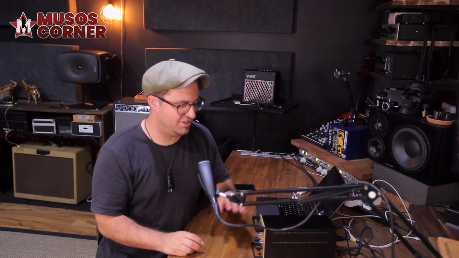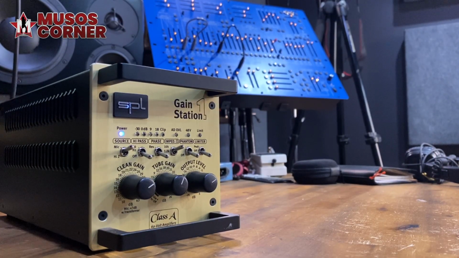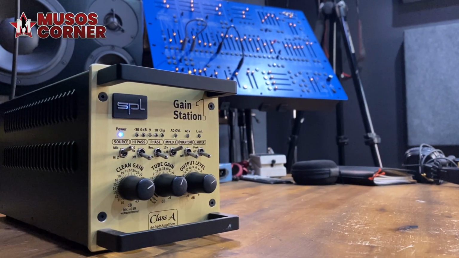Let's talk distortion on the voice. Right now I'm running quite a bit of extra saturation on my voice through this Sennheiser MD21 microphone into the SPL GainStation. This has like a transistor distortion and a tube gain as well, and that's all running into a FET limiter at the end there, so I can really smash it against that upper wall.